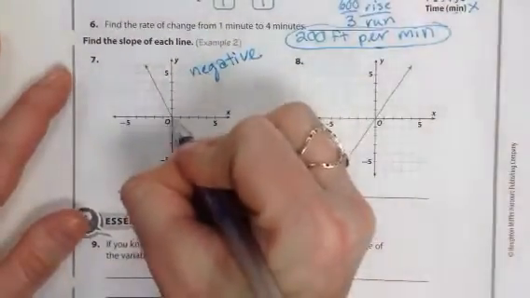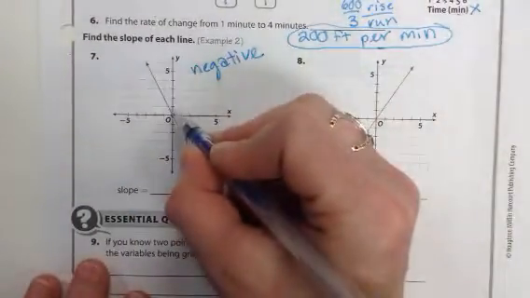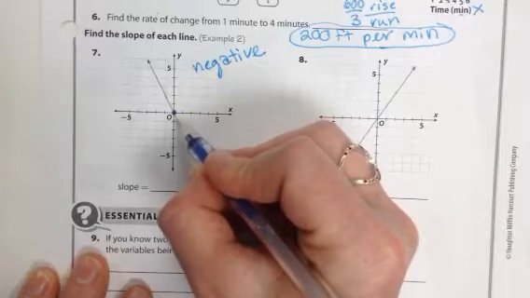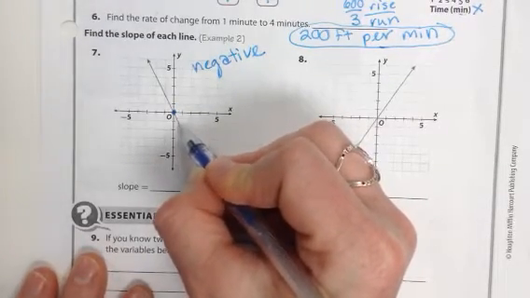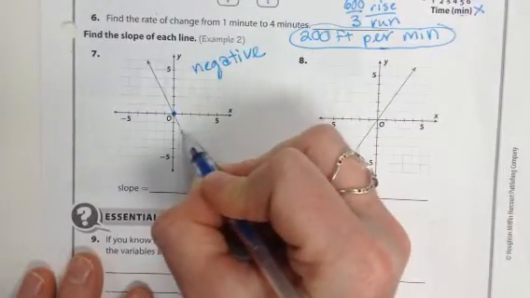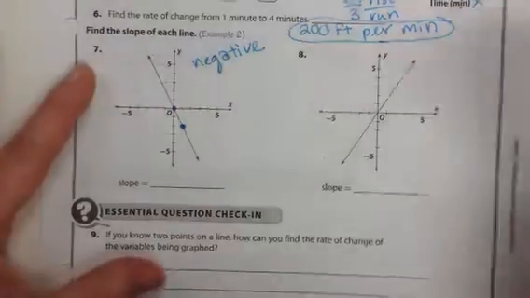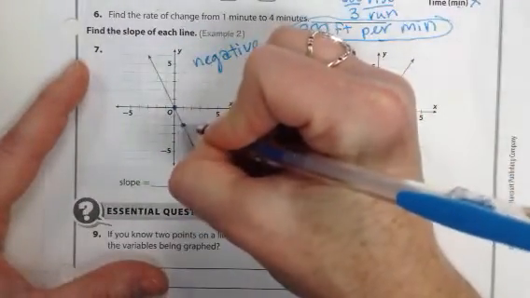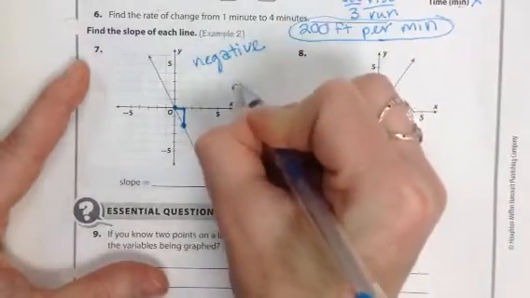Okay, and it looks like it's going through the origin, and I need 2 good points. So I'm going to put a point on the origin, and I'm going to move this way. See, this one's not good. He's not on an intersection. He's like floating out in the middle of nowhere. But this one, he's on an intersection, so he's a good point. Whenever you find slope, use any 2 points, and you do a rise and a run.